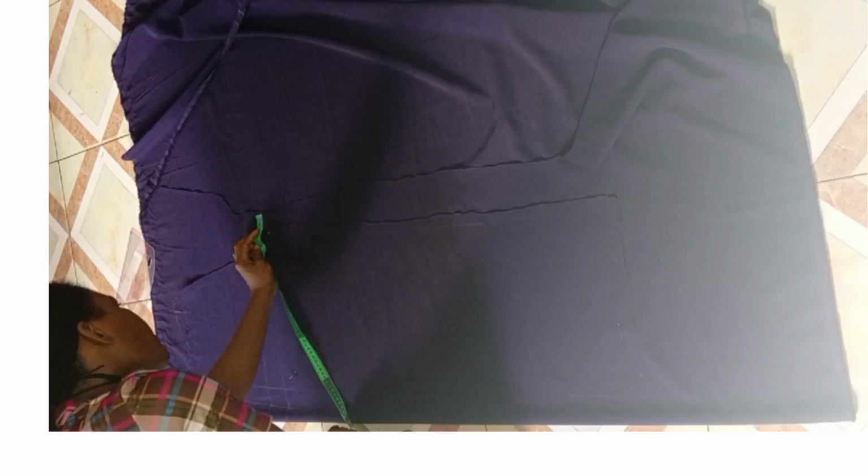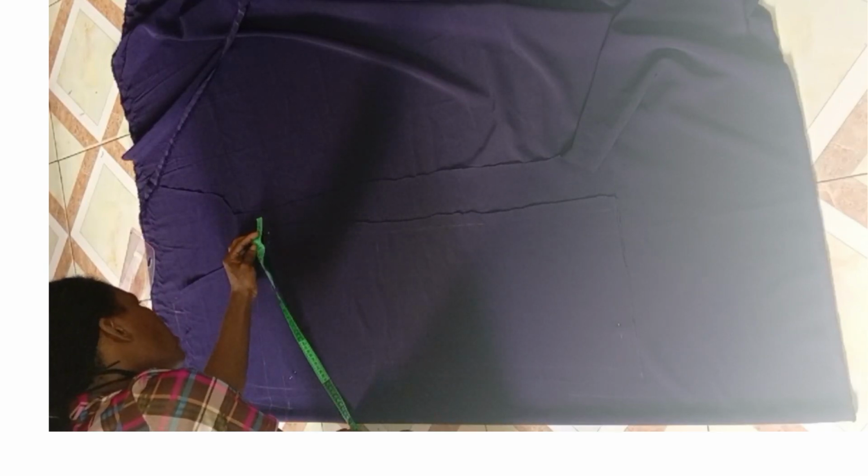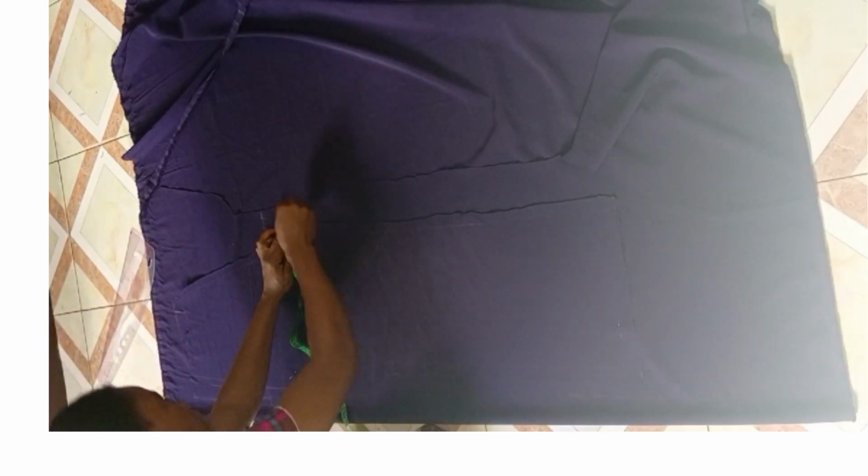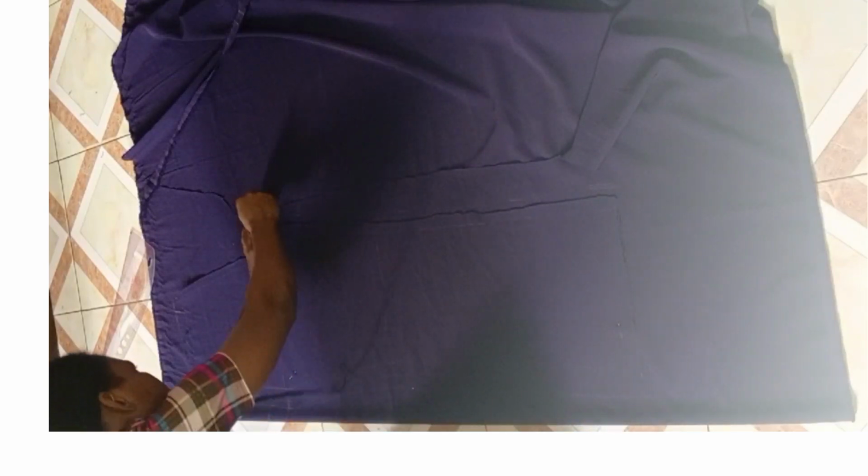After making sure my crotch length is accurate on the back side, I put my allowance, which is 0.75, because the back is always bigger than the front because of our butt. So I'll put my allowance again for the back, and then that's all.